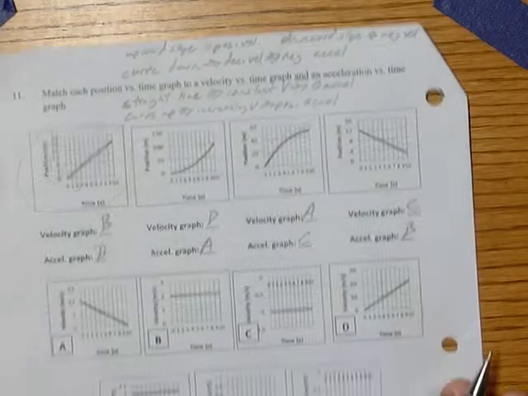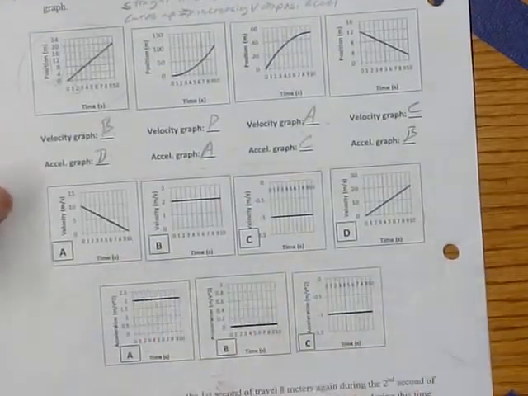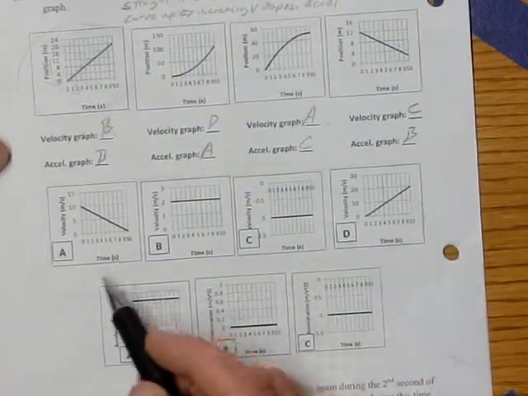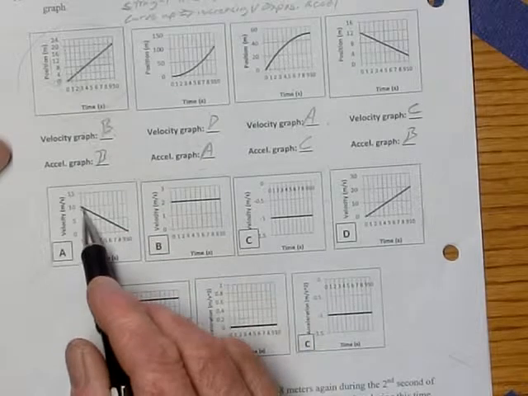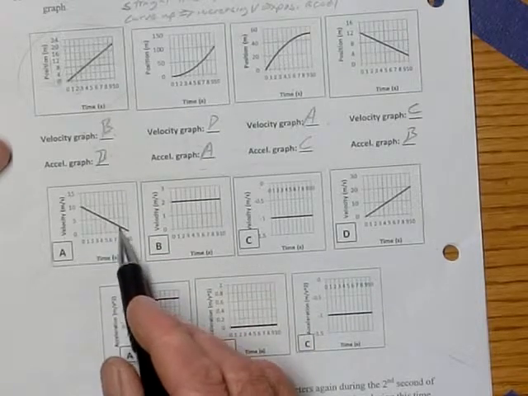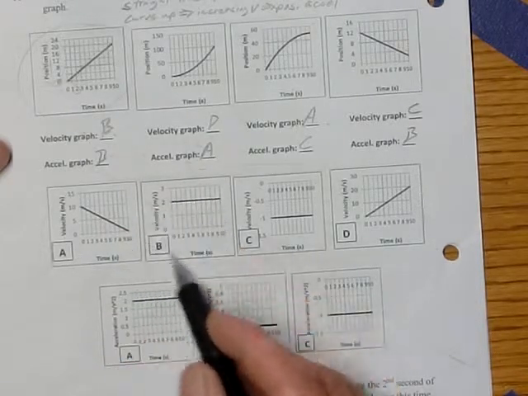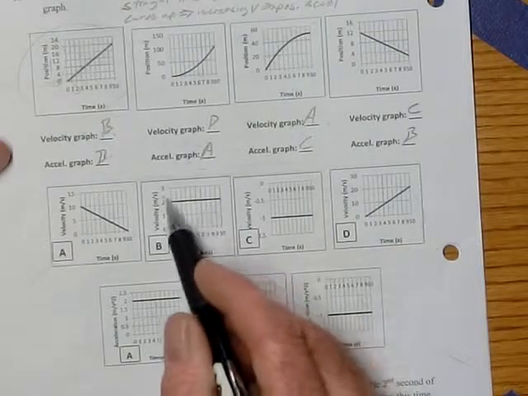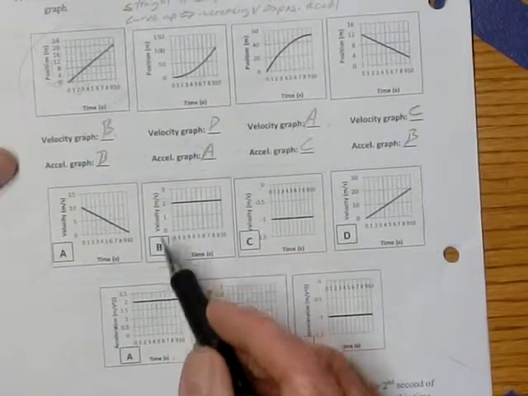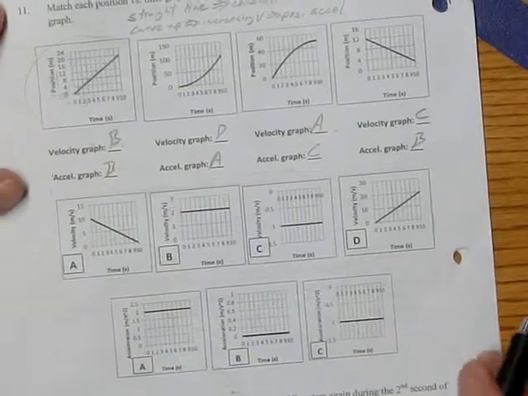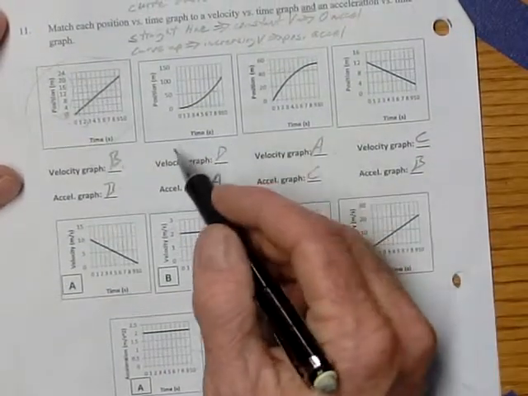We need to find a velocity graph where the velocity always stays the same and it's a positive number. This won't work because the velocity is changing, it's decreasing. This one, the velocity is always the same, it's always 2, and 2 is a positive number, so that's it. That's the graph. I'll just stop there.